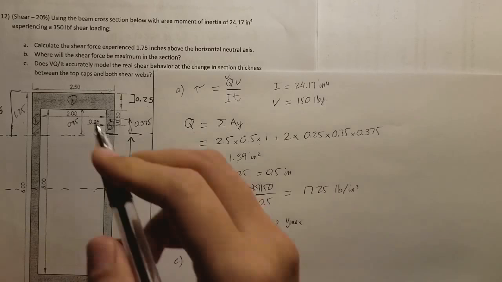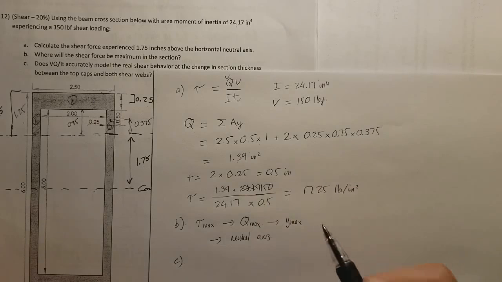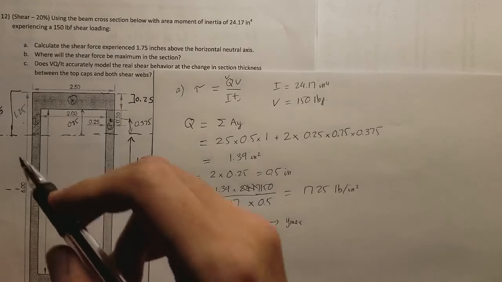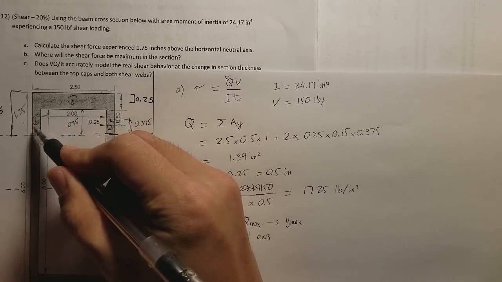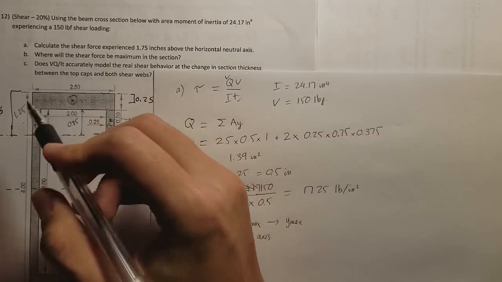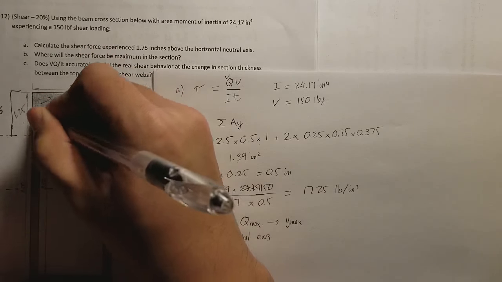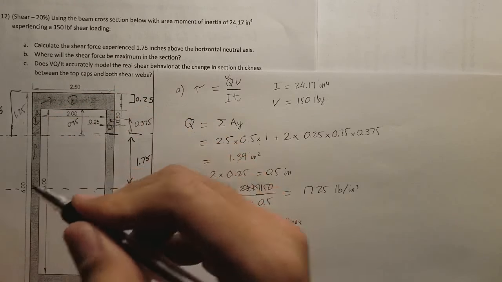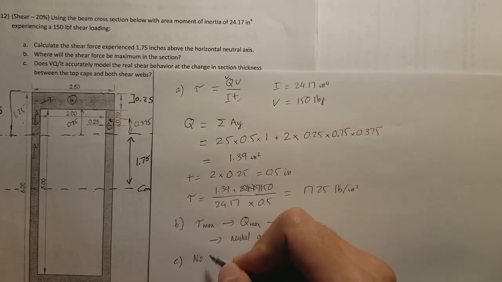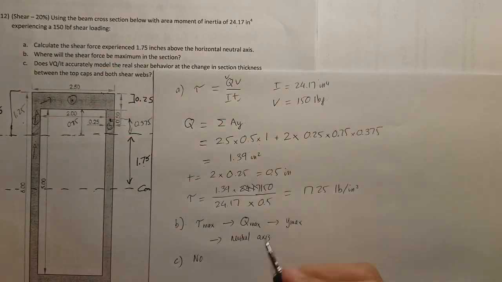And for part C, does this formula accurately model the behavior of the shear? Well, the answer is no. The reason why is because, as you can see here, you have a difference in thickness between the side and the cap. So when the shear flows from the wall into the cap, due to the difference in thickness, this model is not going to accurately model the linear shear flow from that part to that part. So the answer is no.